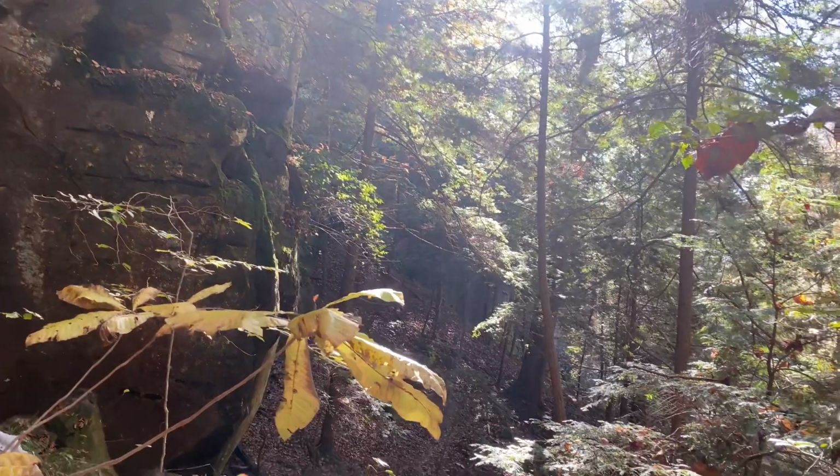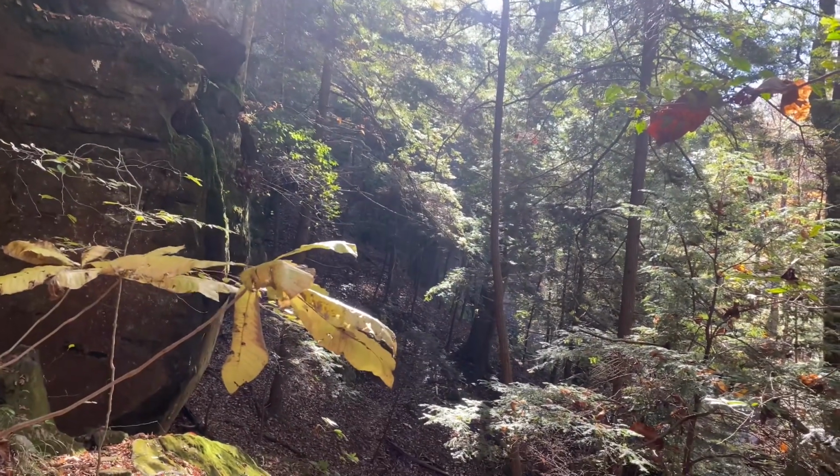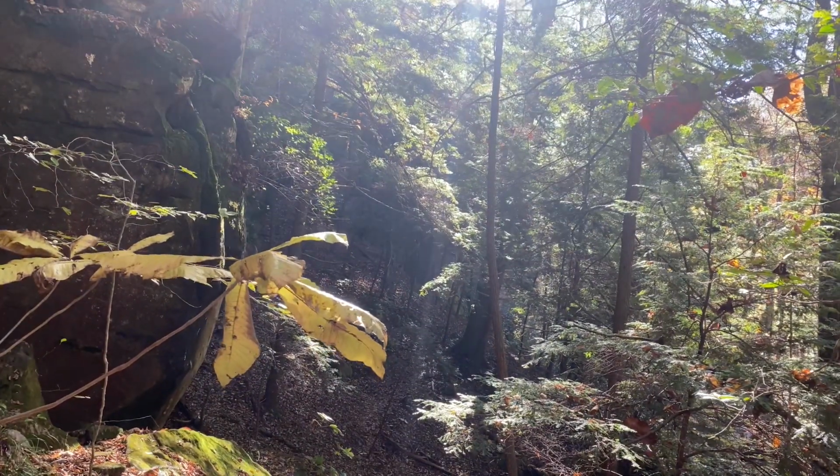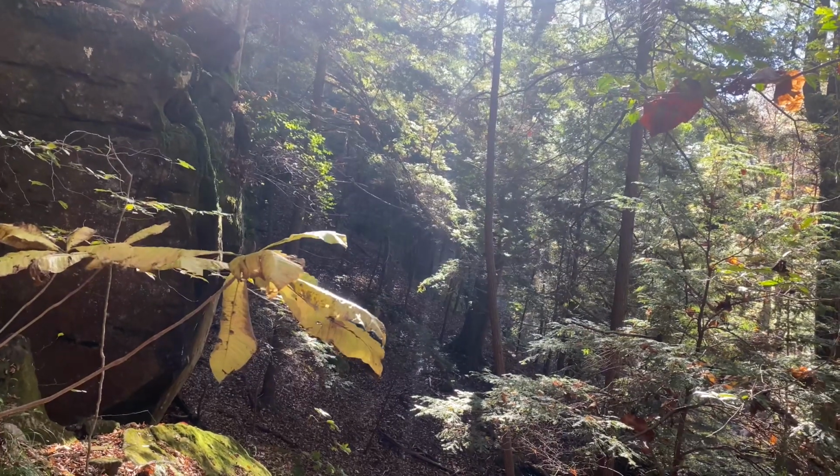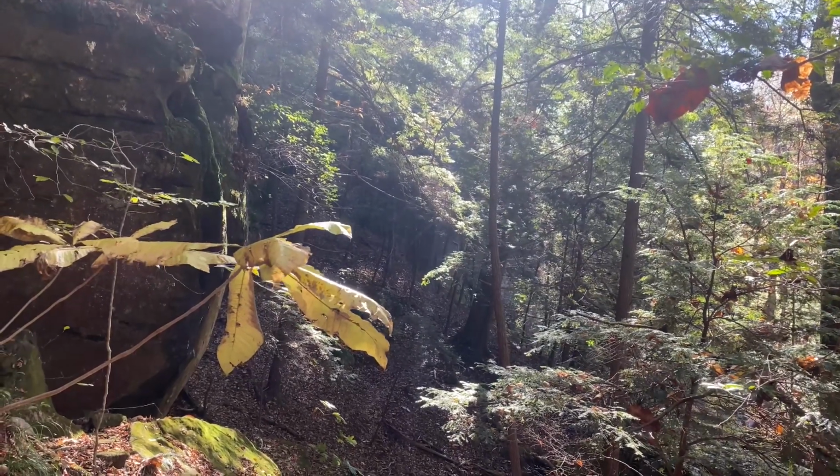Now we follow this rock wall for a little bit, and it's going to drop back down to that wash, where that wash empties into West B Branch. Walking along this rock wall is so pleasant. Just a beautiful day, just a perfect day. But I now smell campfire smoke and hear some voices.